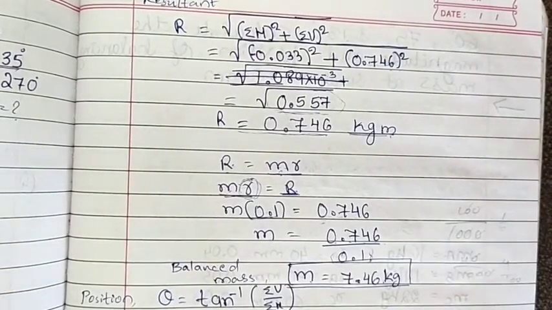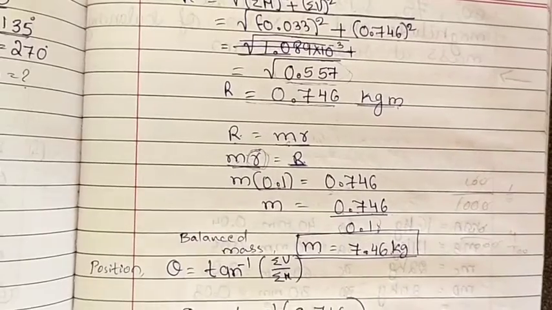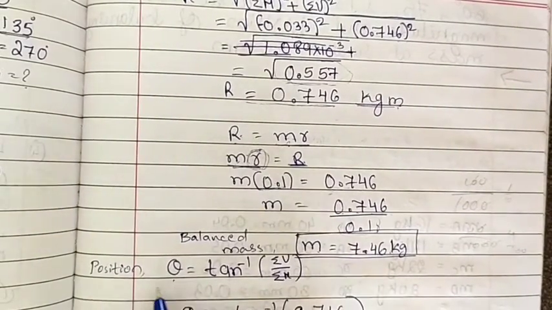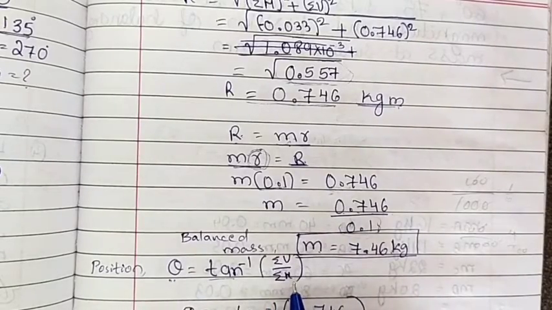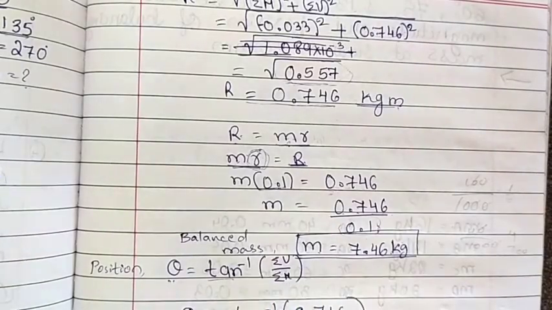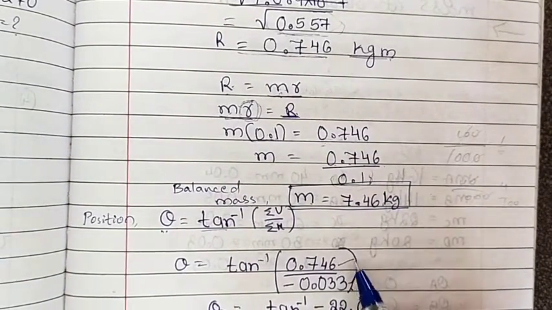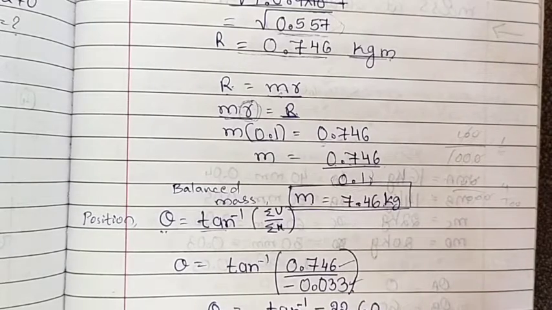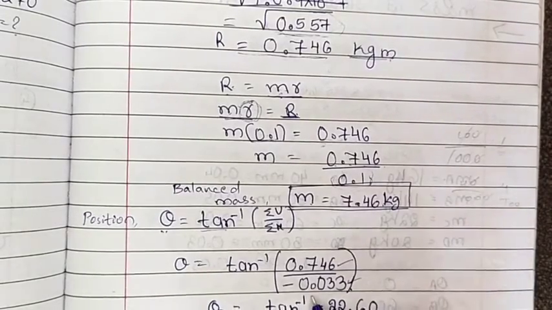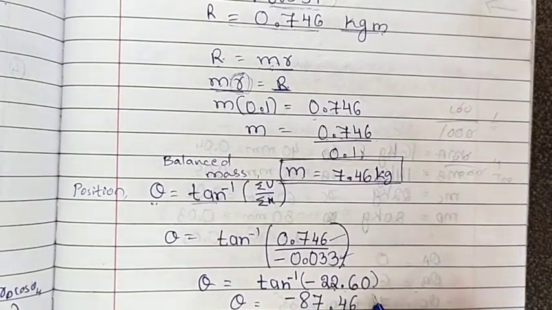Similarly, we will find the position, that is, at which angle it is rotating. For that you will use this formula: theta is equal to tan inverse of vertical divided by horizontal force. When you take the vertical force, which is 0.746, and horizontal minus 0.033, and divide those values, you will get minus 22.60.